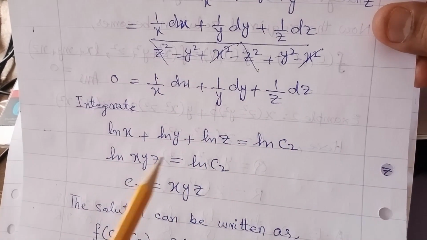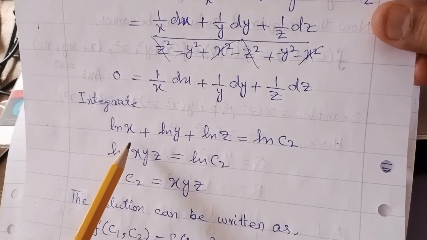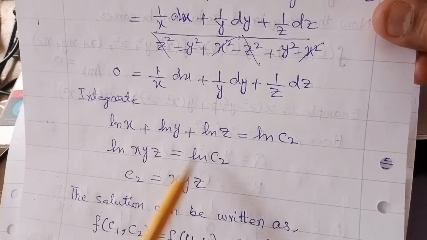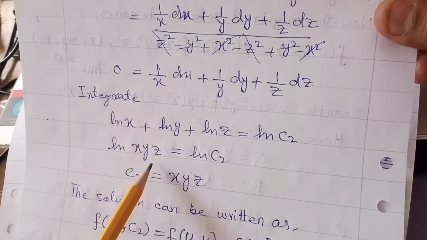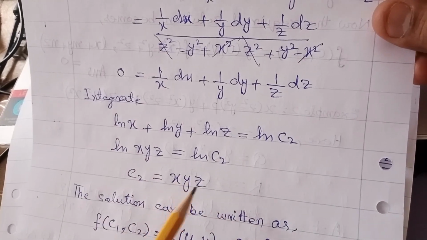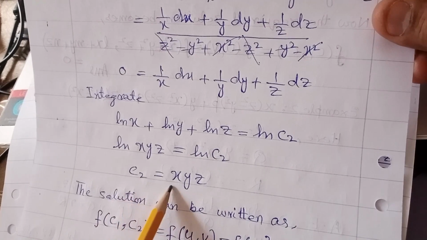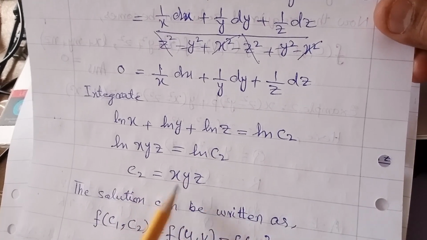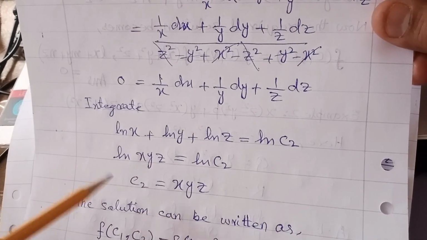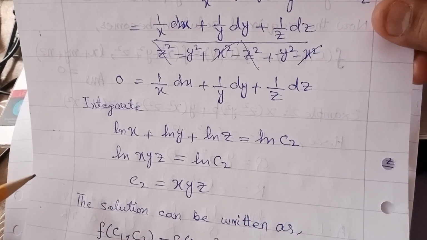So after integration, this can be written as ln x plus ln y plus ln z, that is ln xyz, is equal to ln c2. So c2 is equal to xyz. This is the required solution of the given differential equation.